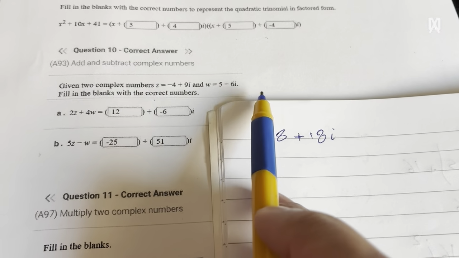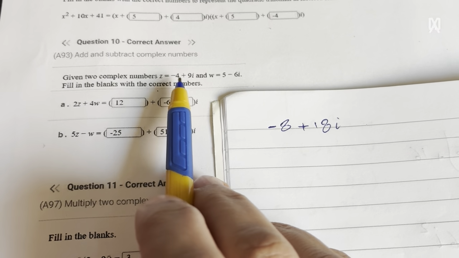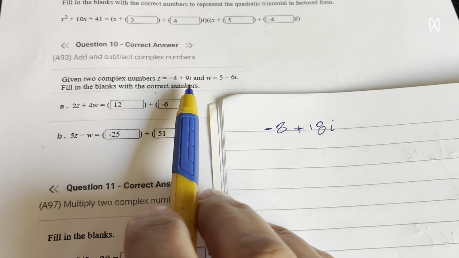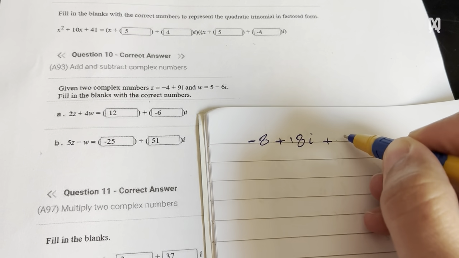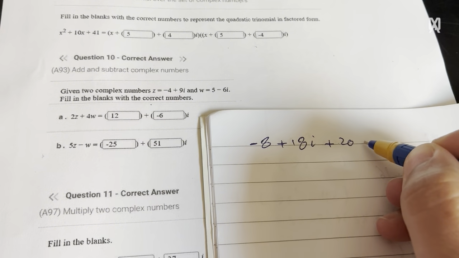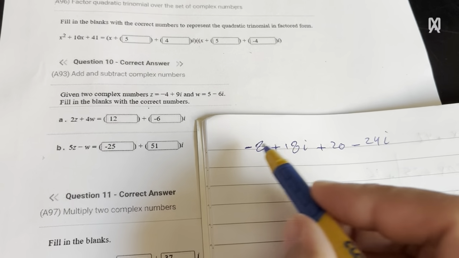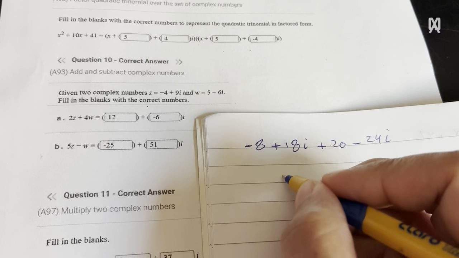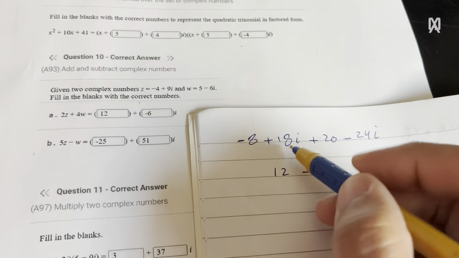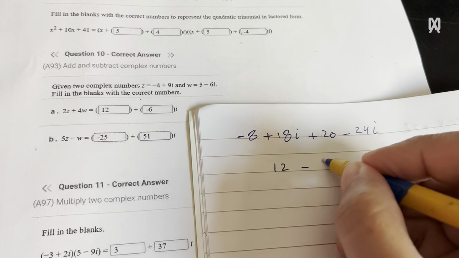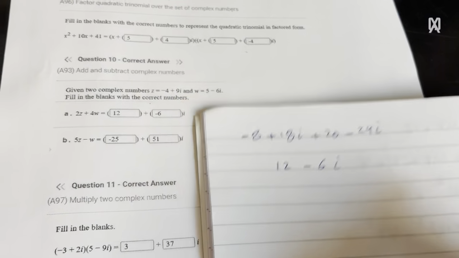Question 10, two complex numbers. He wants 2z plus 4w. So 2 times this, 2 times minus 4 is minus 8, 2 times 9 is 18i, plus 4w, so plus 4 times 5 is 20. 4 times 6 is 24i. Simplify. Minus 8 plus 20 is plus 12. 24 minus 18 is minus 6i. So 12 minus 6i.